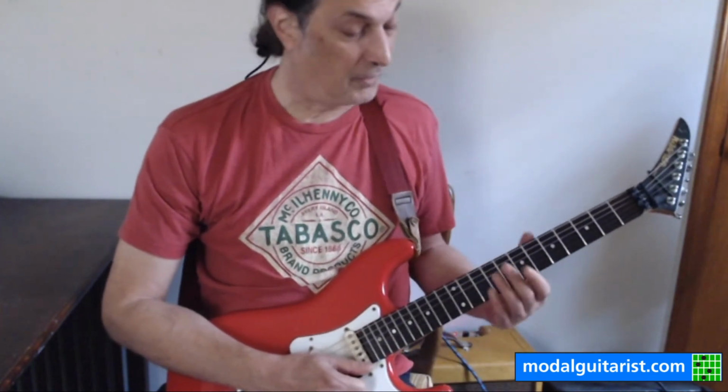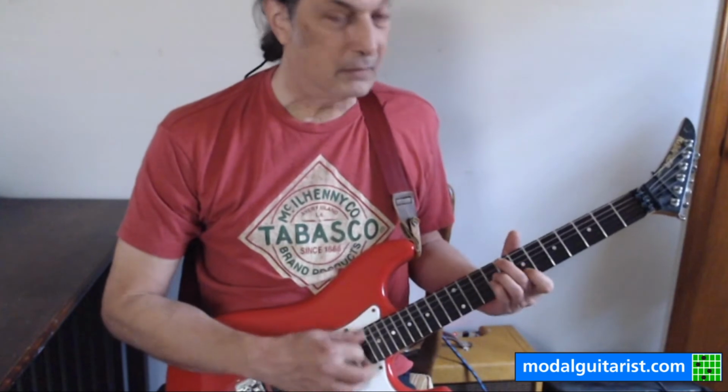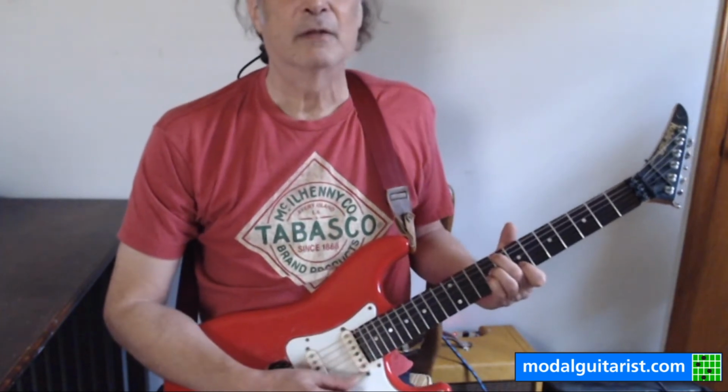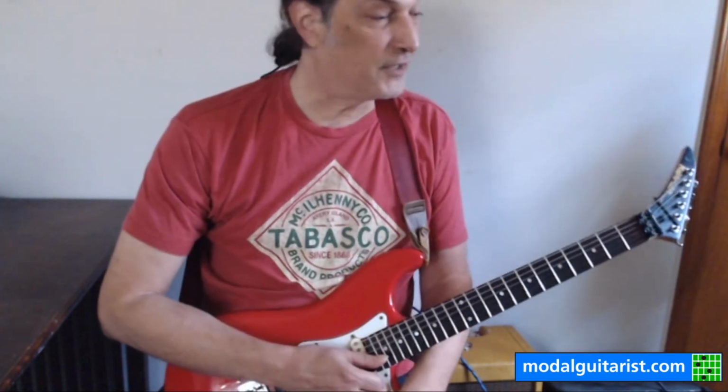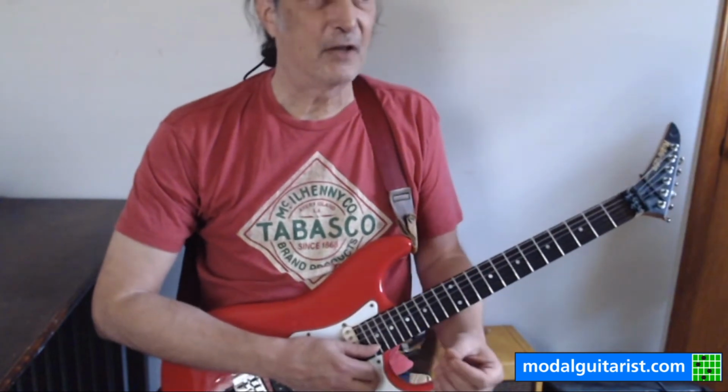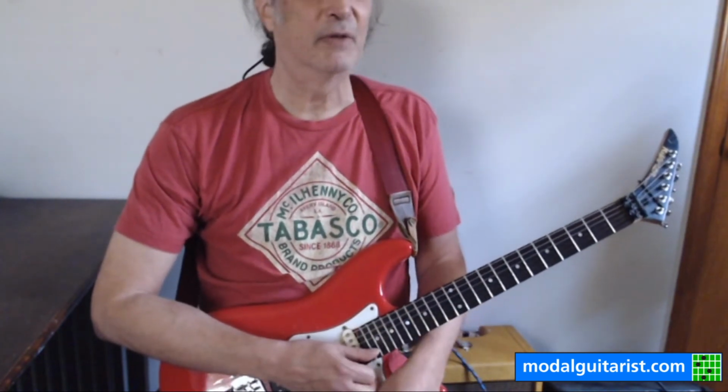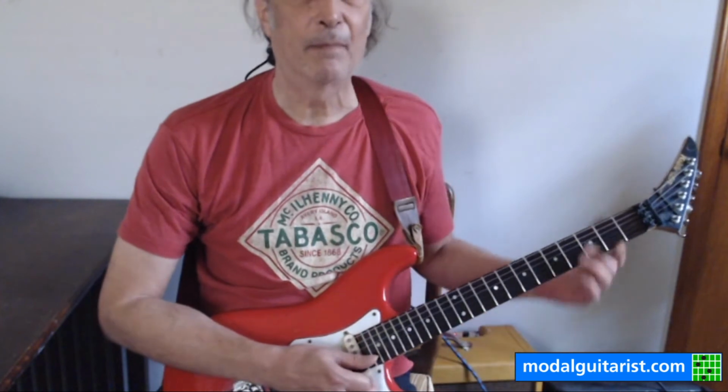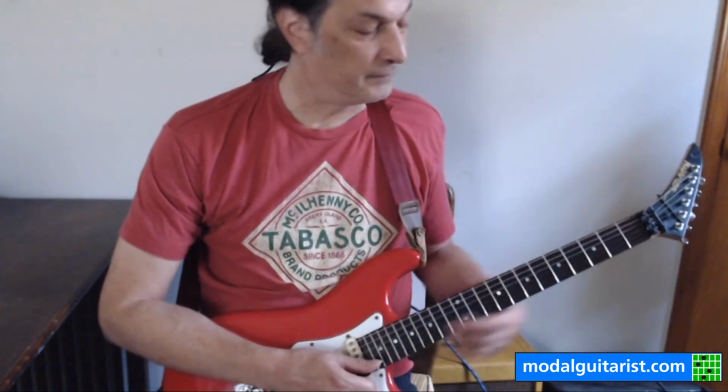If the 4 was in a chord and it was a part of the extended arpeggio. I don't call myself the modal guitarist. Really, the goal is for us all to become modal guitarists.